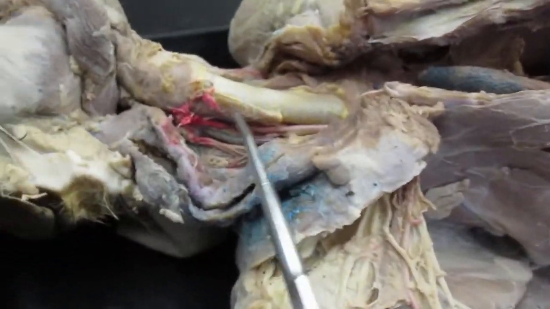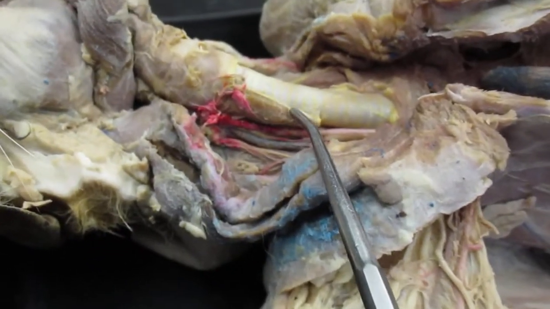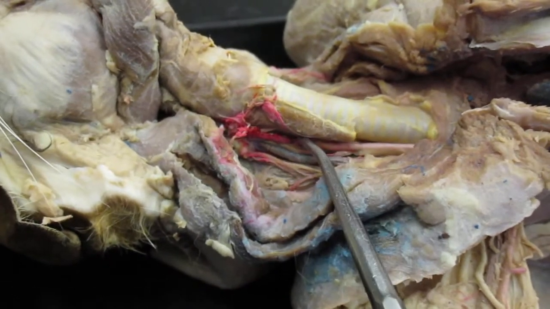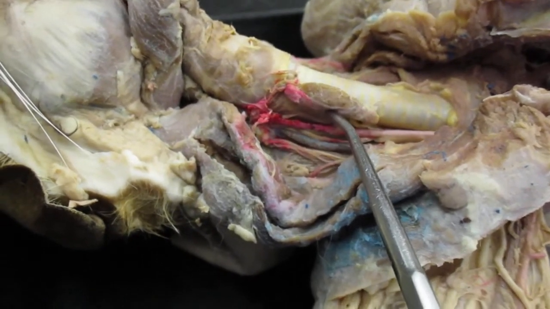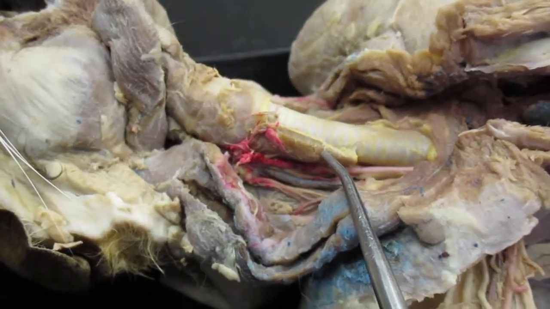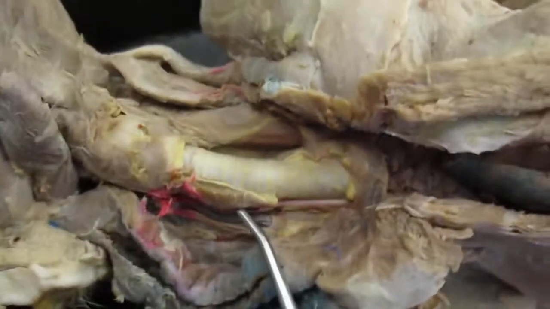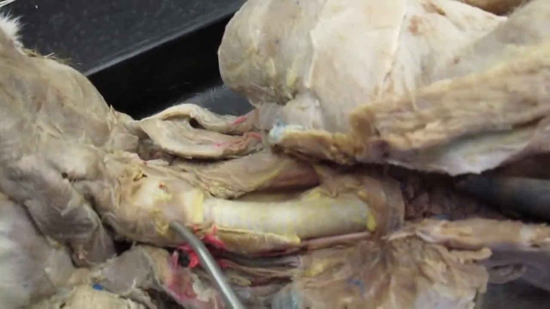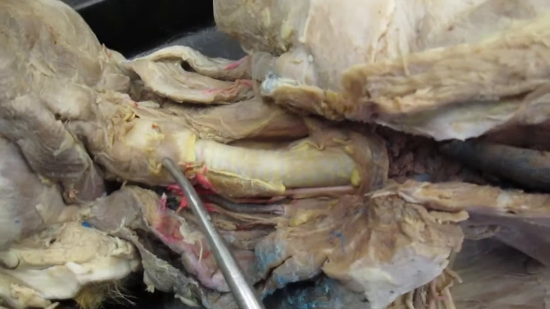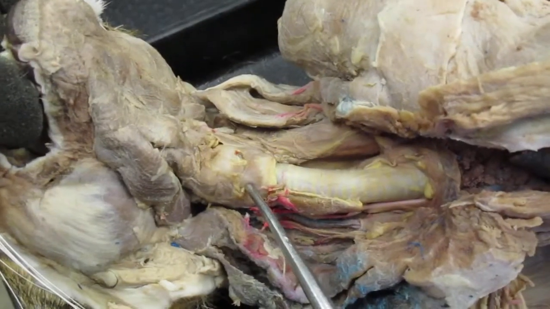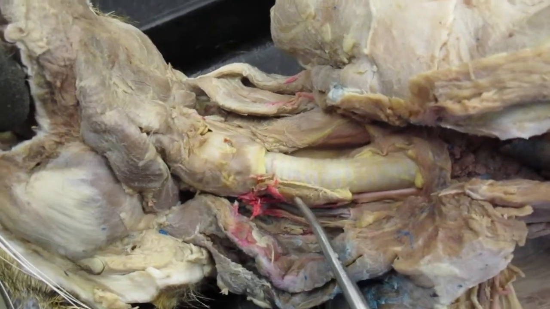And we can see the thyroid gland right here on this next cat. It's a little bit better picture here. So here's your thyroid gland. Right there. Thyroid gland. And this is, again, your cricothyroideus muscle, trachea, thyroid gland.